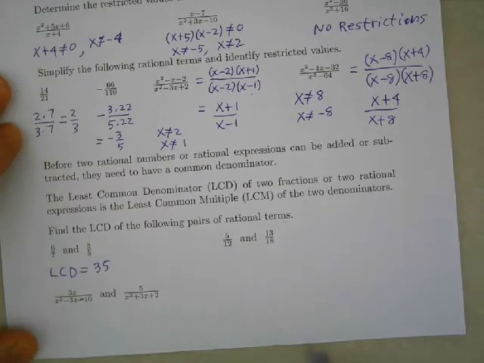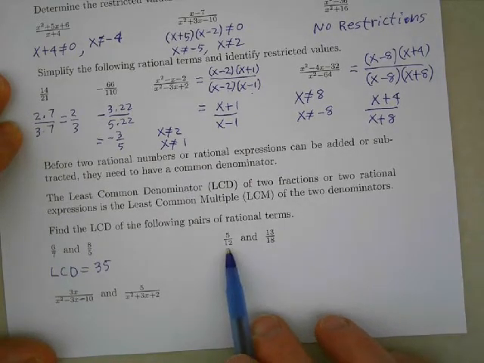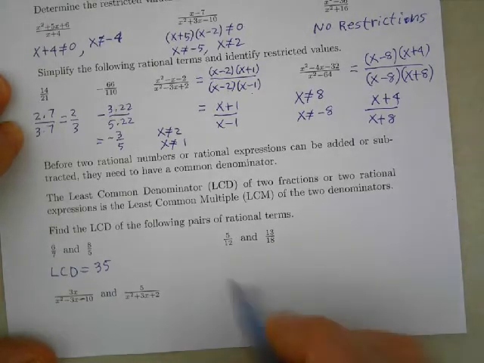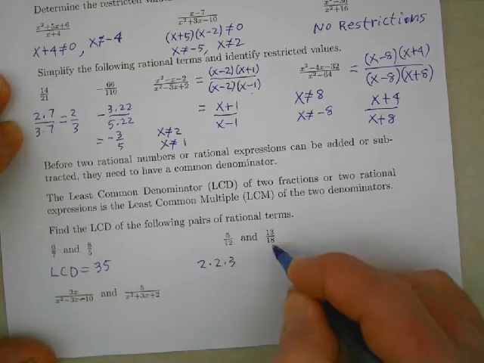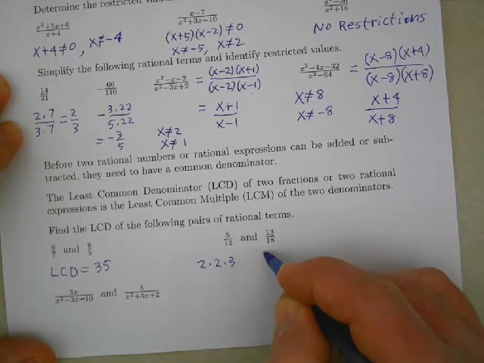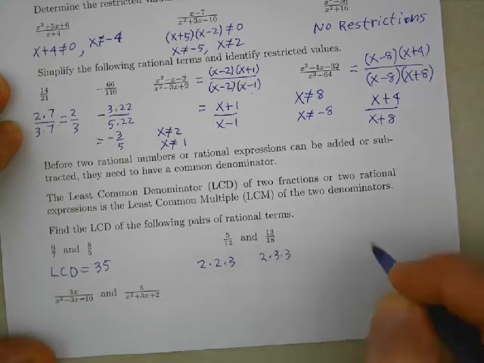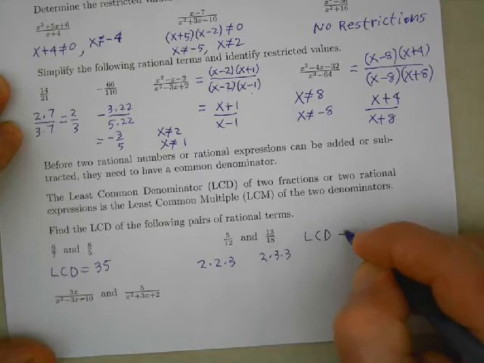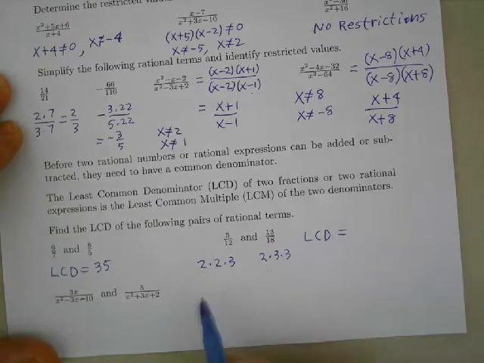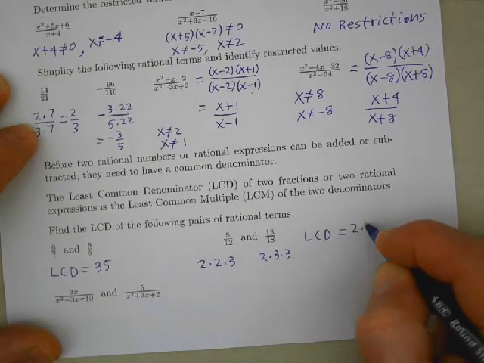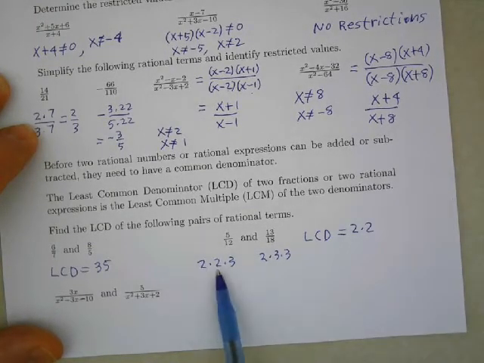For this one, let's use the prime factorizations of the denominators to find the least common denominator. The prime factorization of 12 is 2 times 2 times 3, and the prime factorization of 18 is 2 times 3 times 3. And so the least common denominator, or least common multiple of those two denominators, must have two factors of 2 in it. That is the most number of times that the prime factor 2 appears in the factorization. So the least common multiple of the denominators must have 2 times 2.